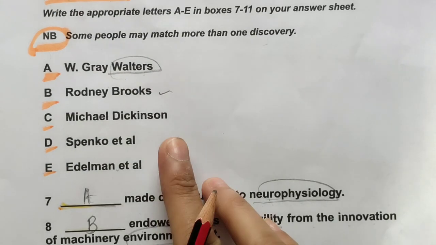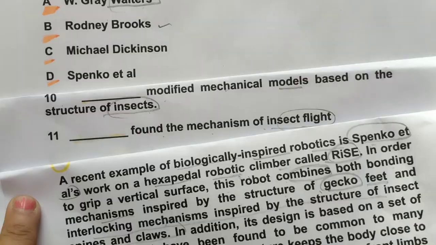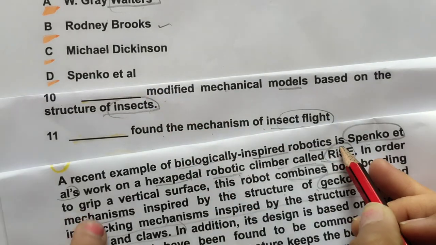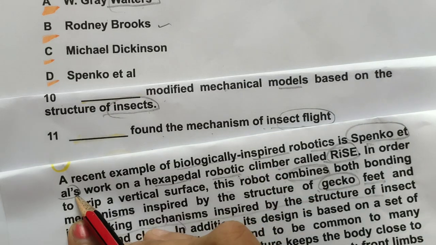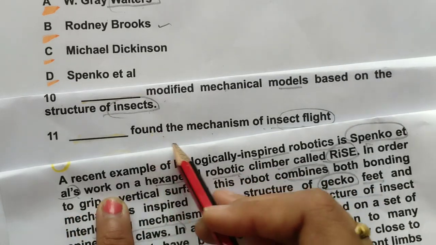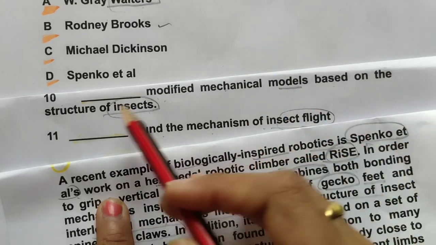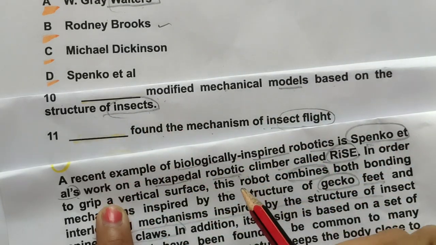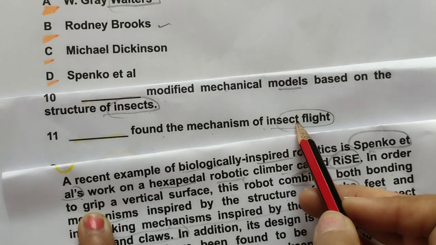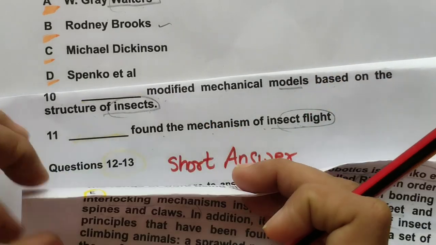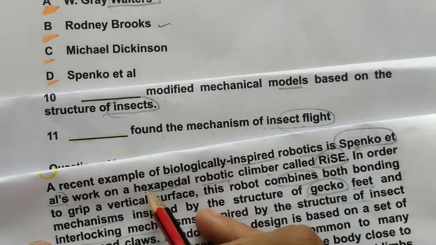Okay, now let's find these two persons' names. Now I am looking for this here in the next paragraph. Okay, in the next paragraph we have found this Spenko. So what he is saying, we have left 10 and 11: modified mechanical models based on structure of insects, found the mechanism of insect flight. So flight they were talking about in F paragraph, but this is E paragraph, and let's find what this is saying.